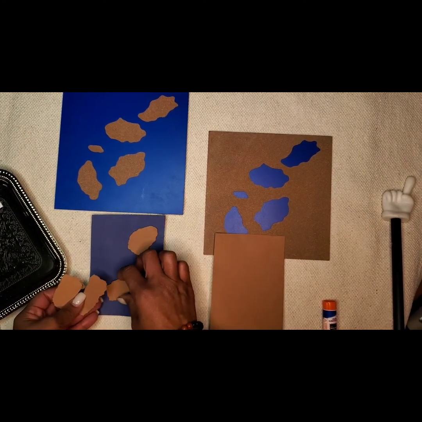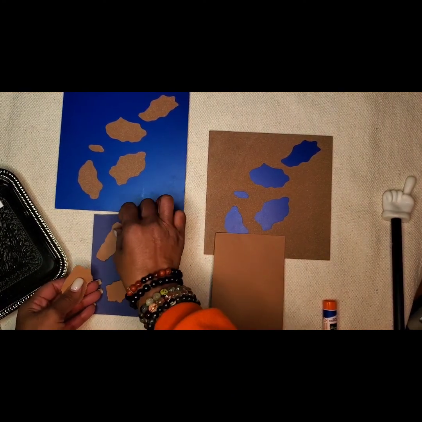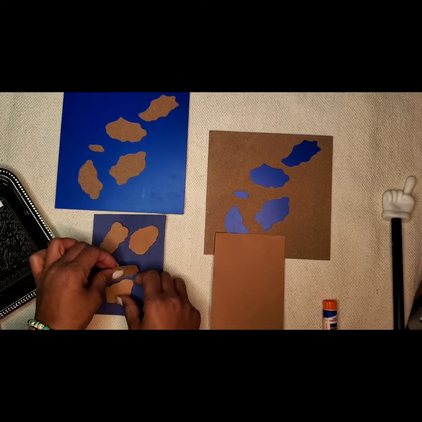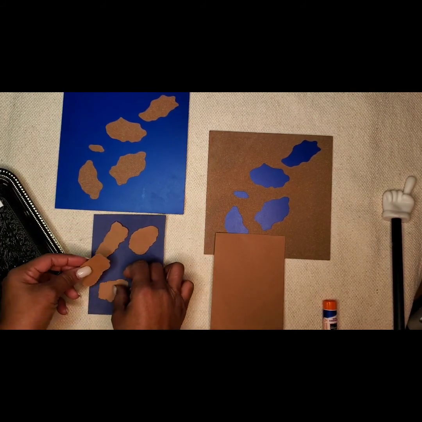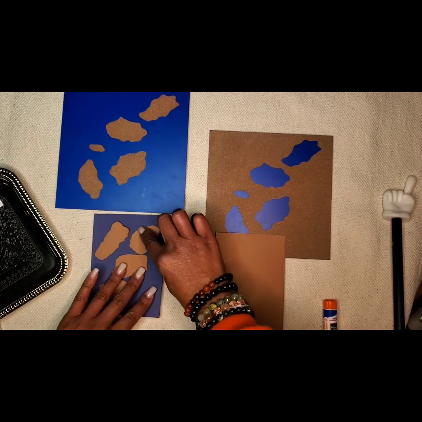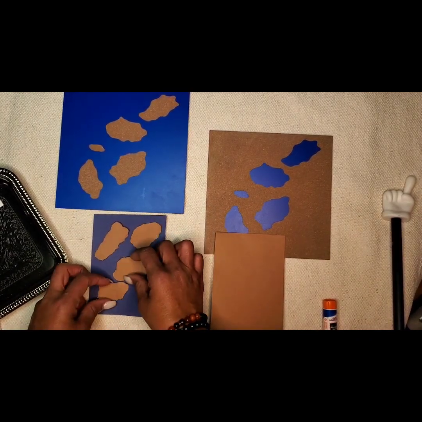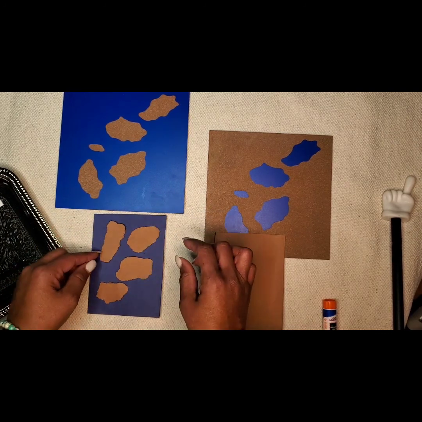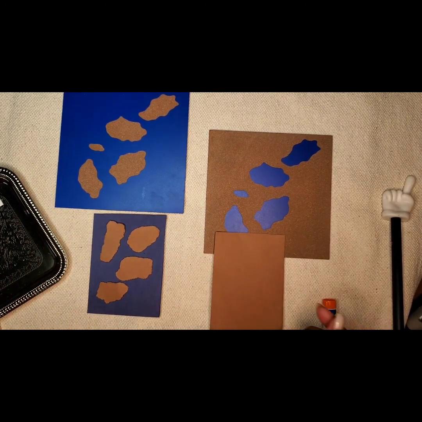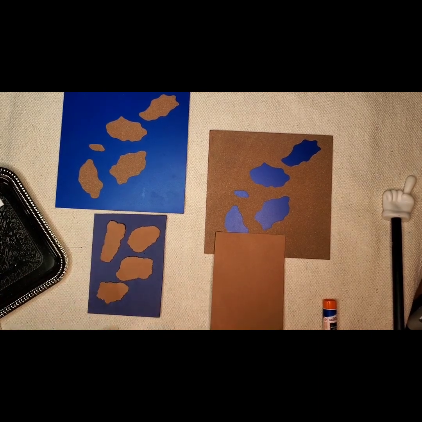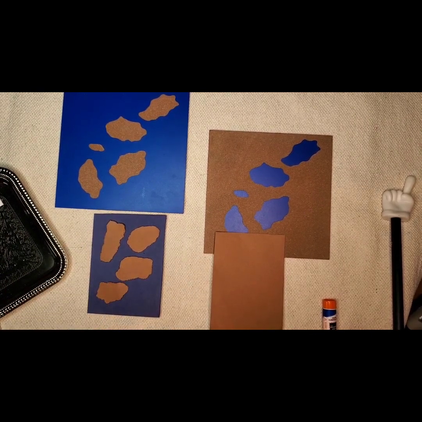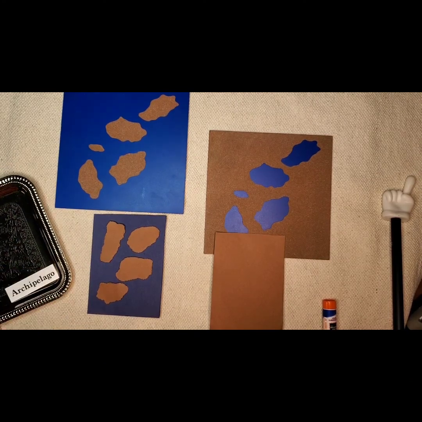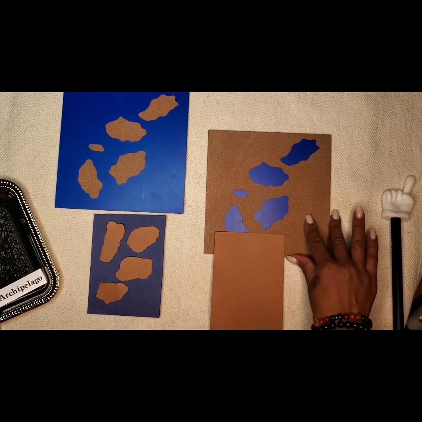And you are going to arrange them closely, however you want, on your paper, okay? Look at that. That quick, we have created an archipelago. We'll put our labels on it in a little bit.